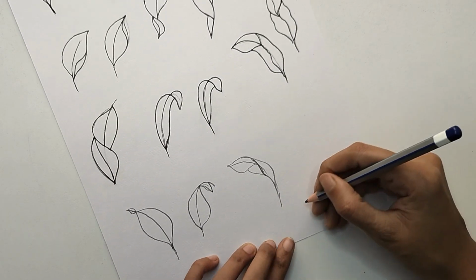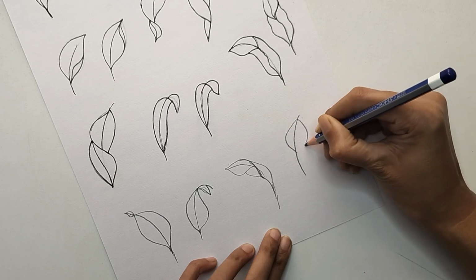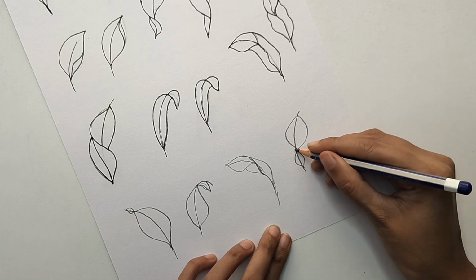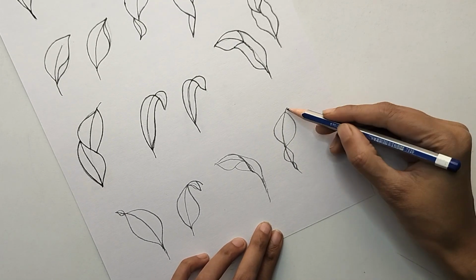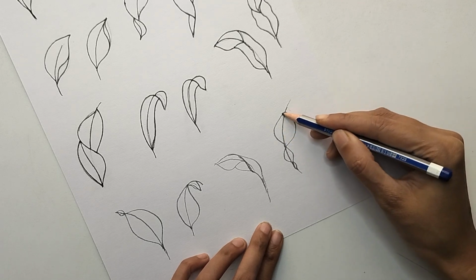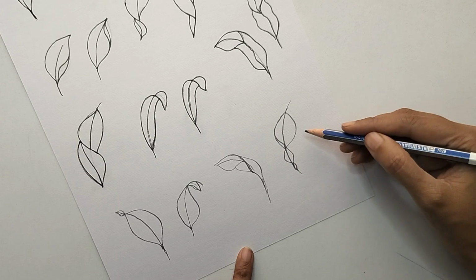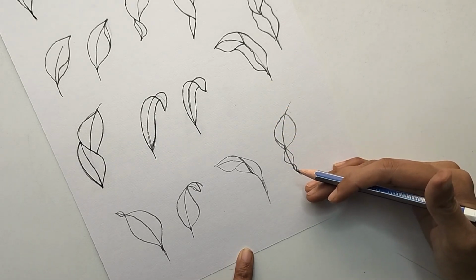Now you can have a twisted leaf, but multiple twisting is also possible. So I have created two portions of the leaf like this, twisted from the middle, and then you can twist it again at the tip, having a fine smaller leaf. So you can have multiple twisted patterns like these, but you should have a little longer leaf or something like this.